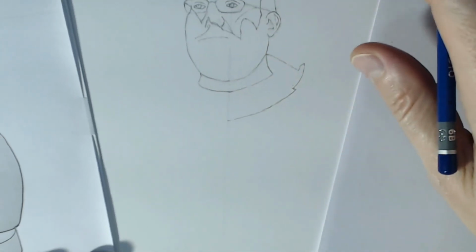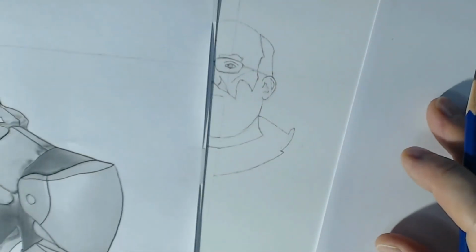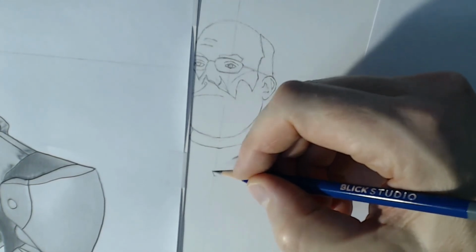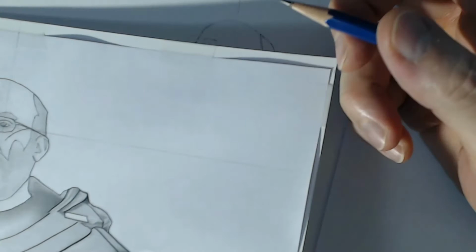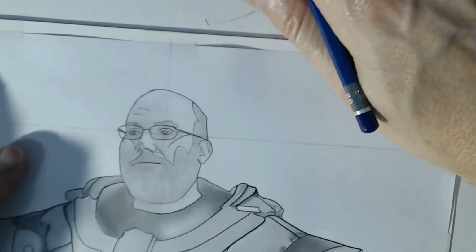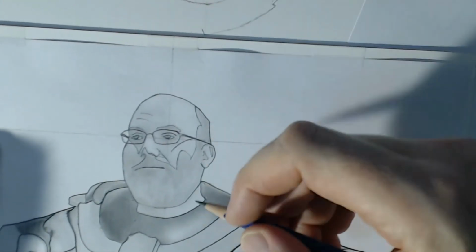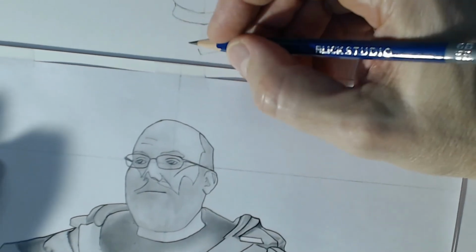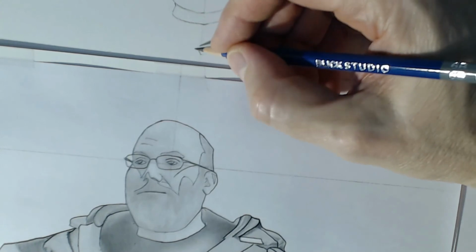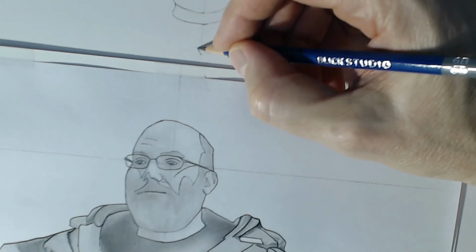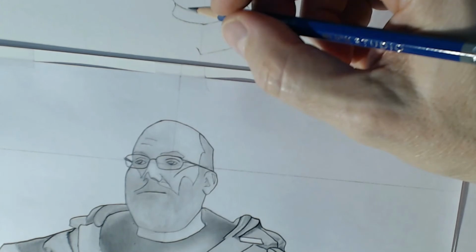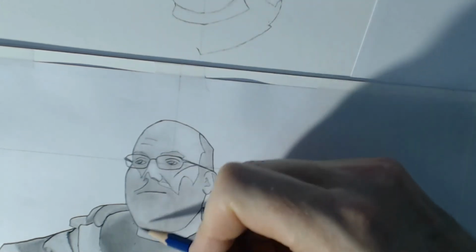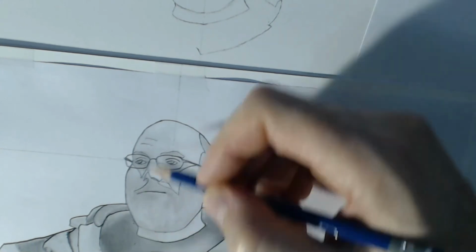We're going to have our little thingy come up. Let's see. This thing here, we're going to have that come up about that far. And then this is going to be below the nose.